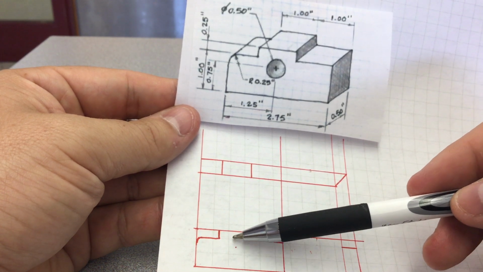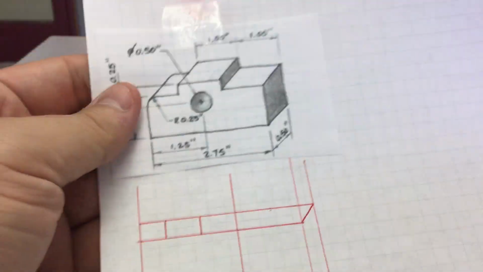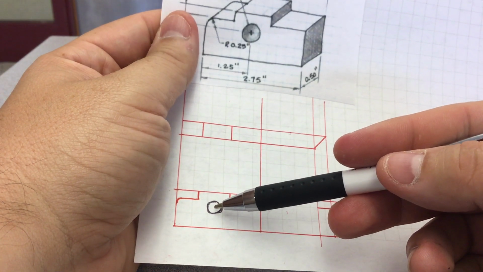Then I just sketch the circle. So that circle is going to take up that whole single block right there. Let me sketch it in here. All right. So now, once you have that circle that takes up that whole block, we're looking good.